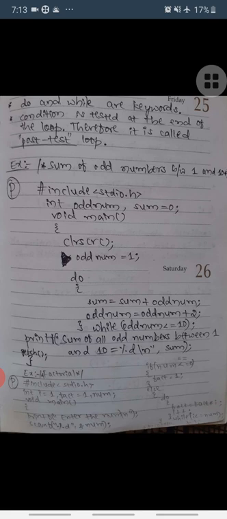Once the new value of i is obtained, the programmer takes this new value of i and checks the condition. So before checking the condition, he has executed the statement at least once, that is, fact equal to fact into i. Now he tests the condition, that is, i is less than or equal to num.